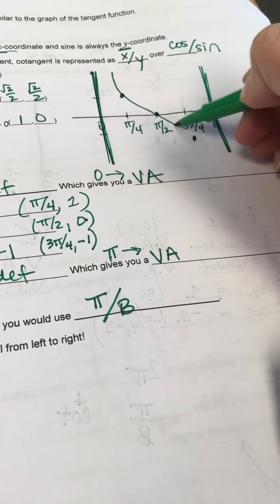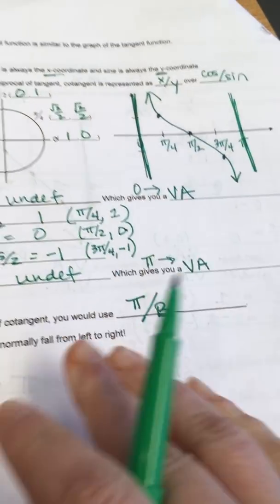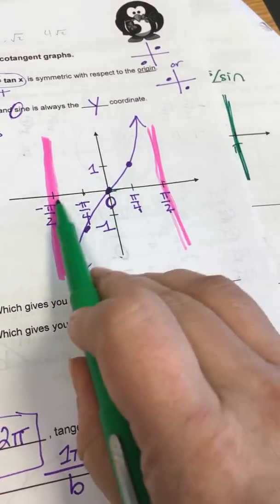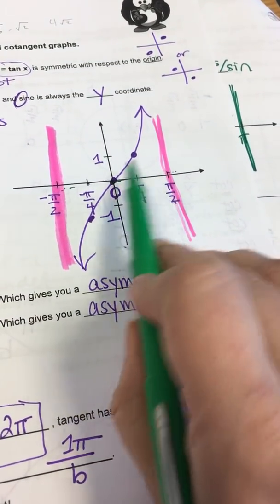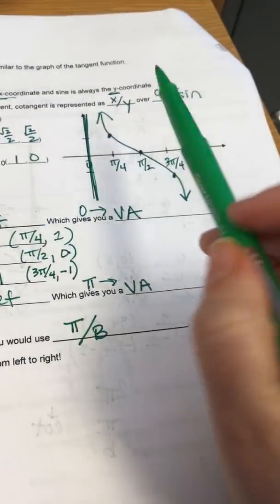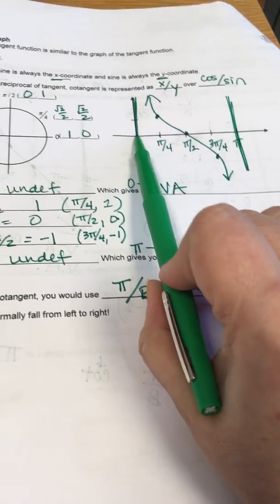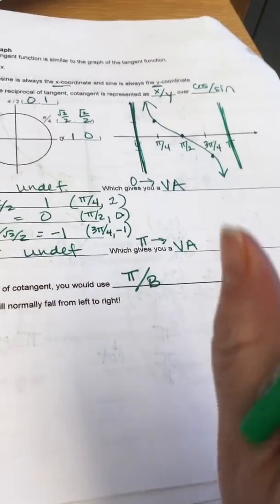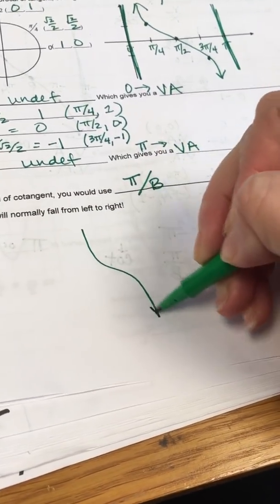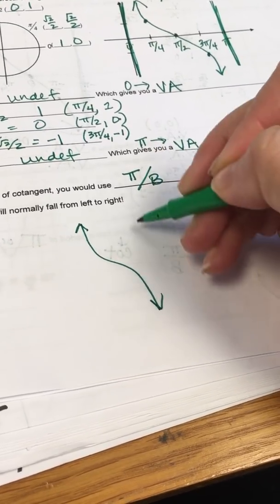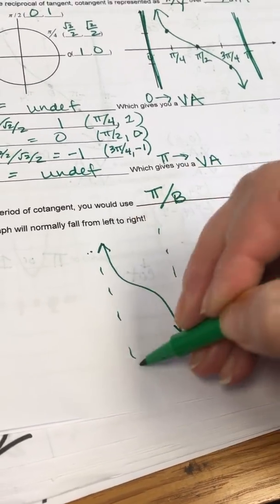So tangent, you can see, tangent is split the majority of the time over from the origin, half goes right and half goes left. Cotangent, unless we're shifting it to the right, will start at 0 and go over to pi. We're not going to do a lot of shifts, at least horizontally. So because we're doing the reciprocal, cotangent falls going left to right with the asymptotes around it.